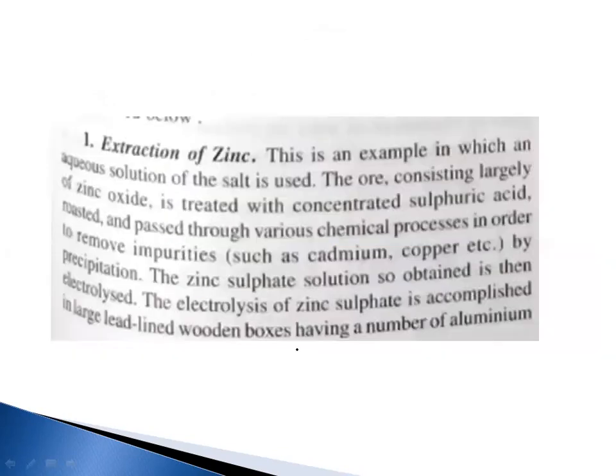Now the process of extraction of zinc. How can zinc be extracted? This is an example in which an aqueous solution of salt is used.